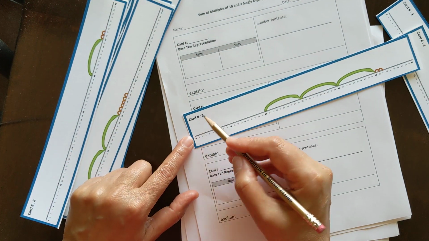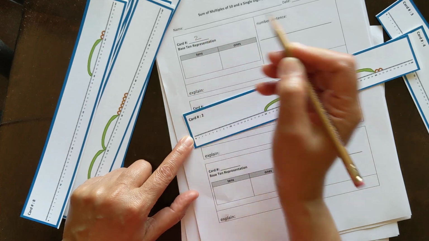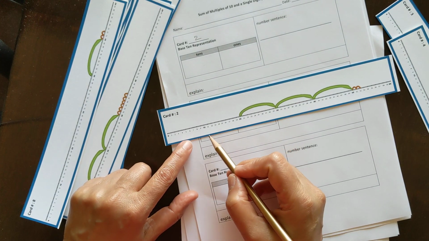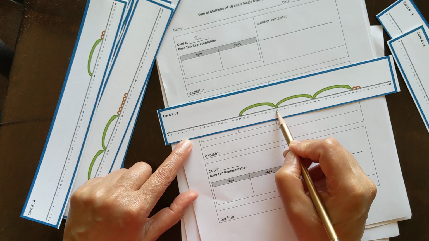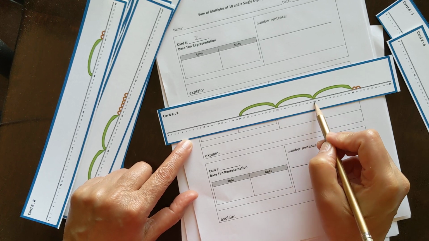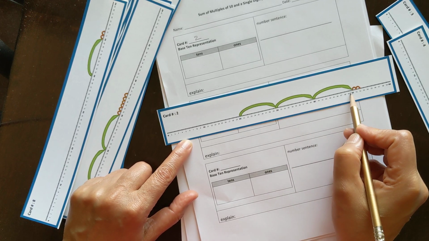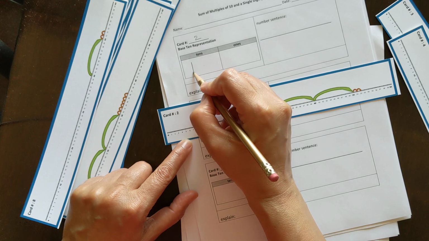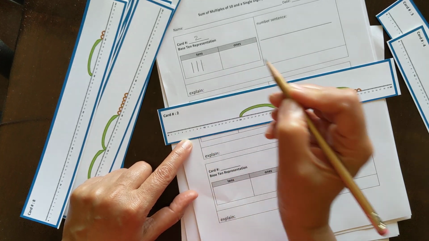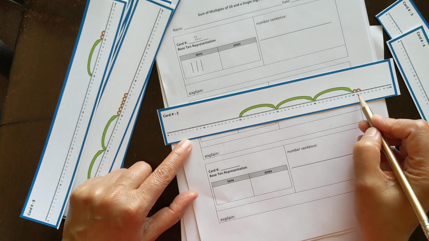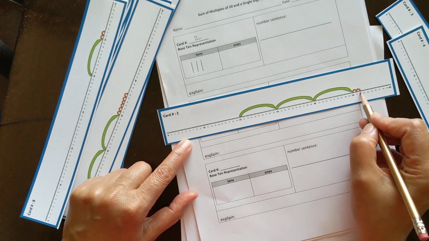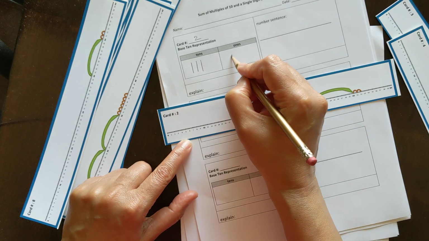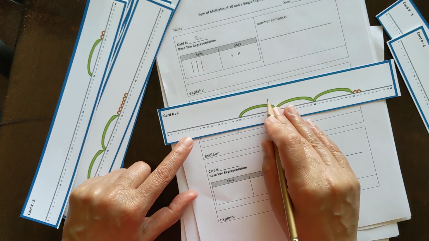Let's take card number 2. Now this starts from 20, 20 to 30 is 1 ten, 2 tens and 3 tens. So I go ahead and make 3 ten longs, and 50 to 51 is 1 and then 2 units.